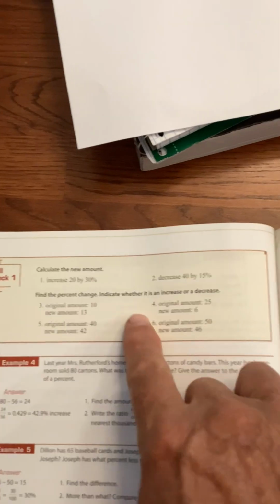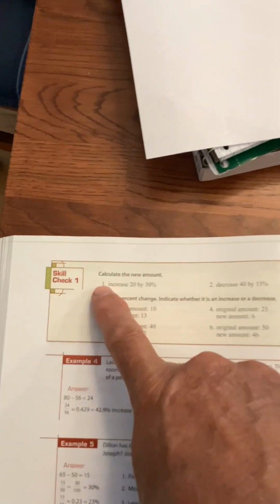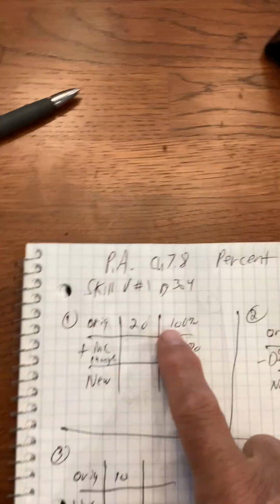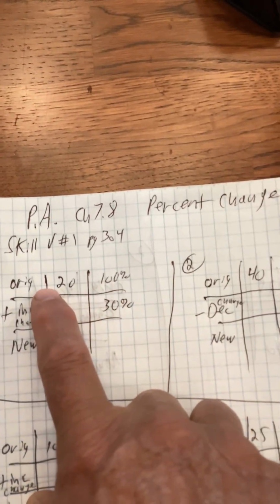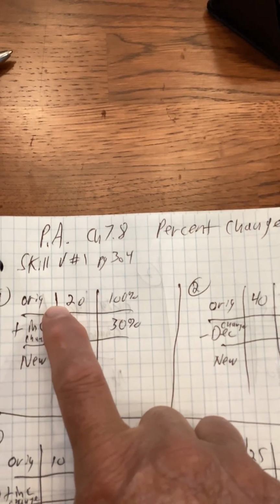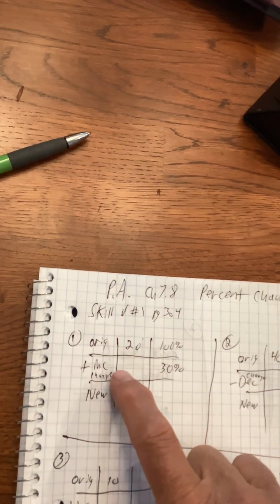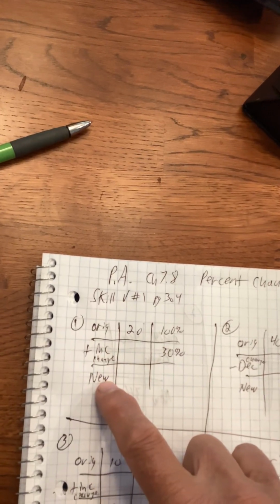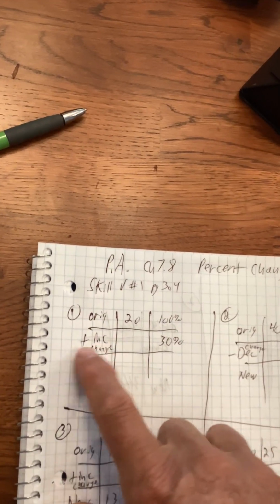So here you go. We're going to do these 6 problems here. Skill check number 1 on page 304. All right, so make a table, obey the table. You're going to increase 20 by 30%. So original, and then you got change, and then new. And you're increasing, so I'm going to add.